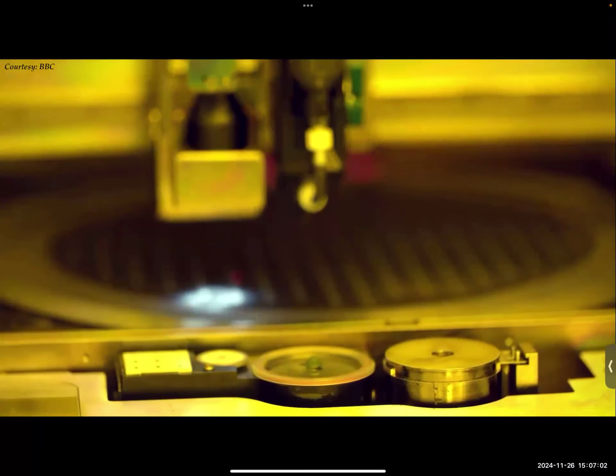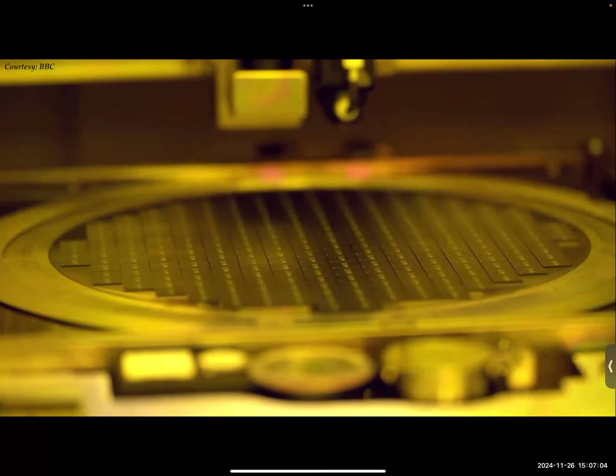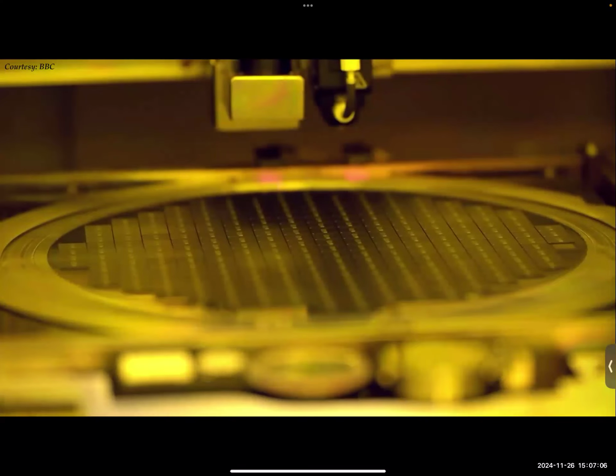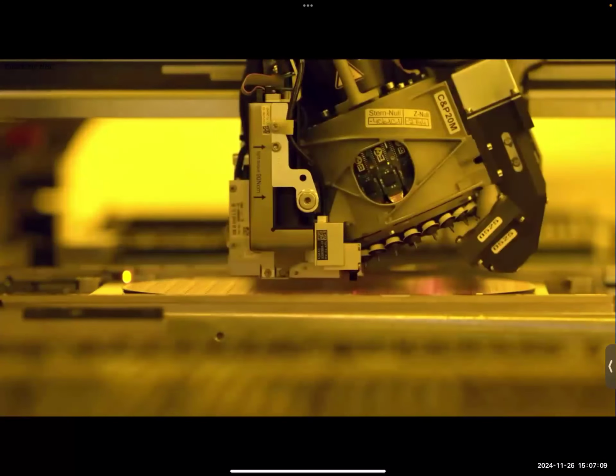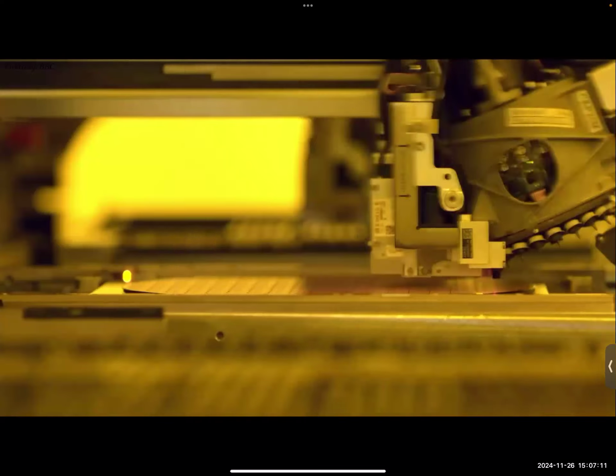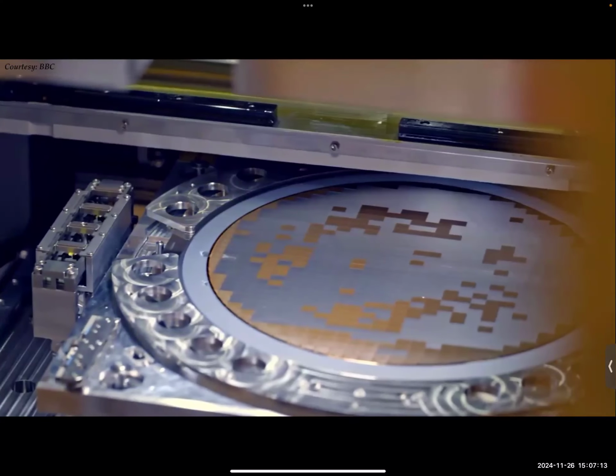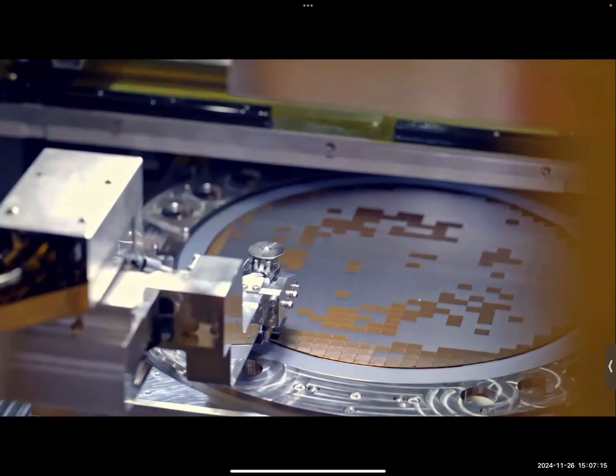It is so clean that you can count the number of particles in the air. There are categories, class 1, class 10, class 100. They have some ranking that basically represents how many particles you can expect to get in the air. I don't really know how to describe how fine.